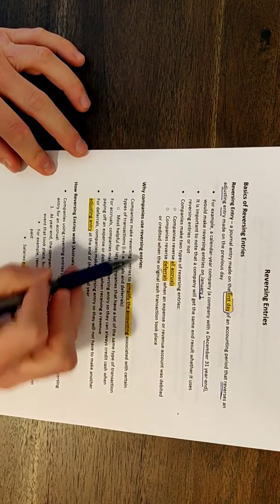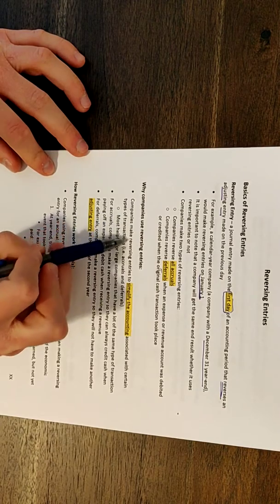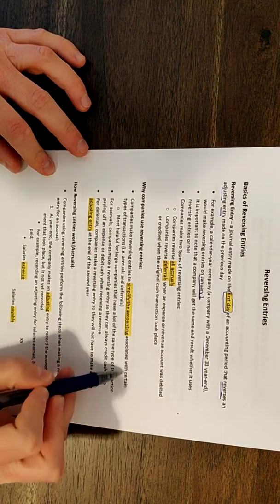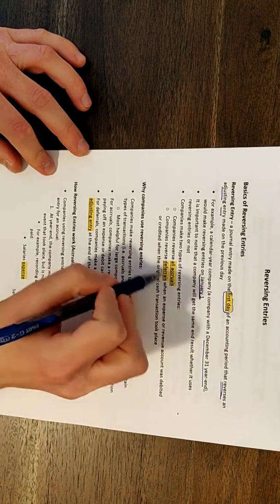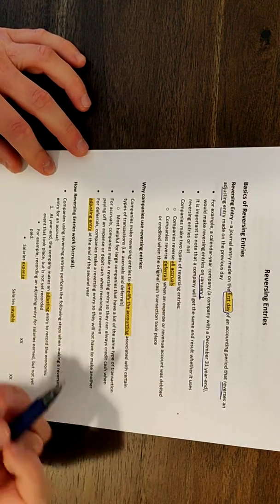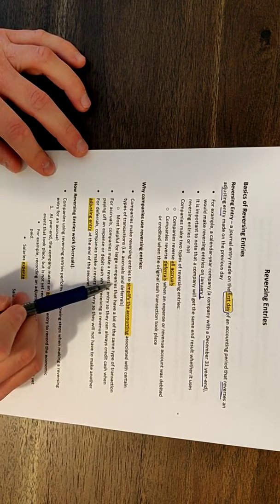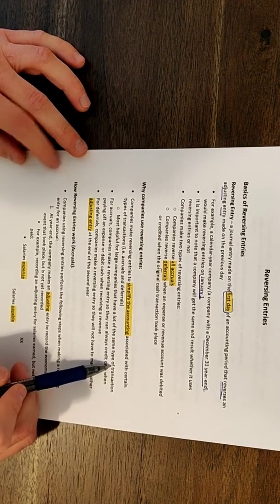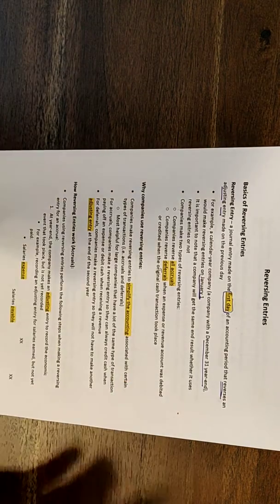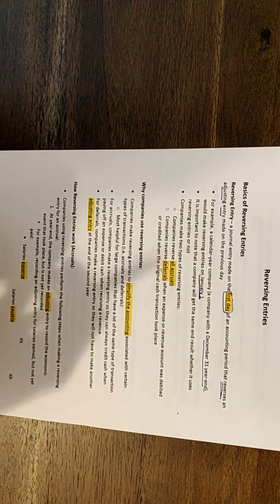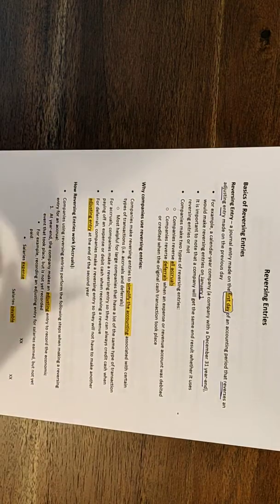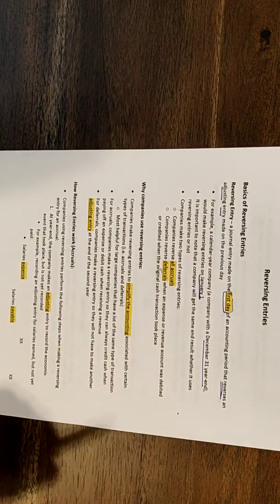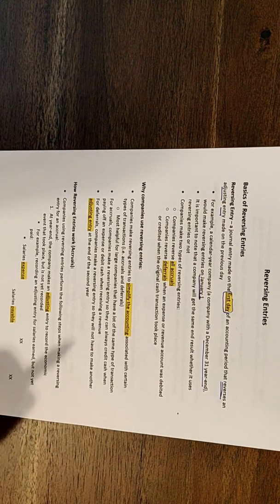Next, why do companies use reversing entries? Companies make reversing entries to simplify the accounting associated with certain types of transactions, such as these accruals and deferrals that we just talked about. It's most helpful for large companies that have a lot of the same type of transaction. Think of a Walmart or an Amazon, a company that just has a ton of the same type of transaction. It's helpful for these types of companies to simplify their accounting.